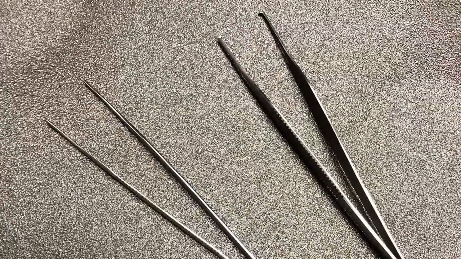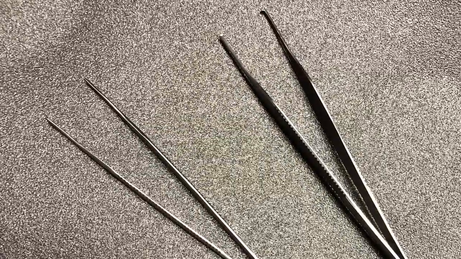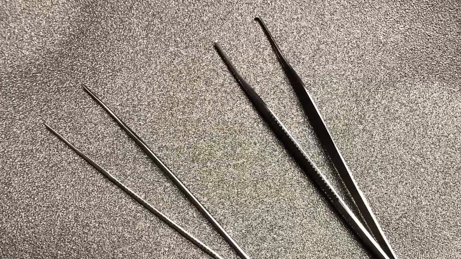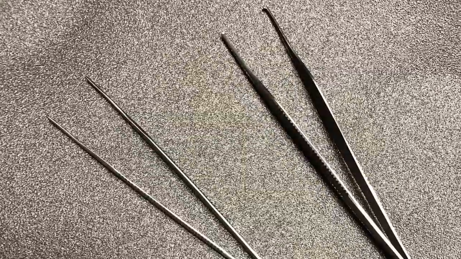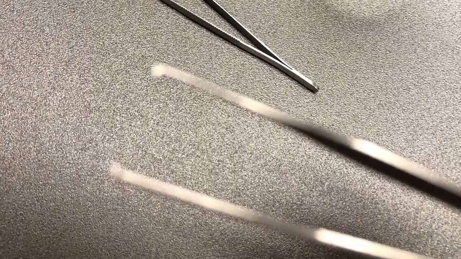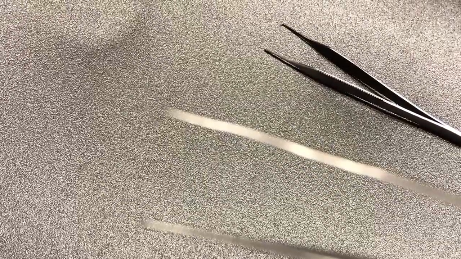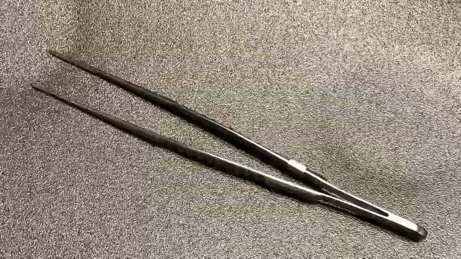Adson tissue forceps with and without teeth. The tissue forceps are used to hold tissue when suturing skin closed or packing or dressing of wounds. There are thumb grasps for controlling this hold. Tissue forceps with teeth are used for suturing. The smooth or without teeth tissue forceps are used for dressings and packings, etc. DeBakey tissue forceps.